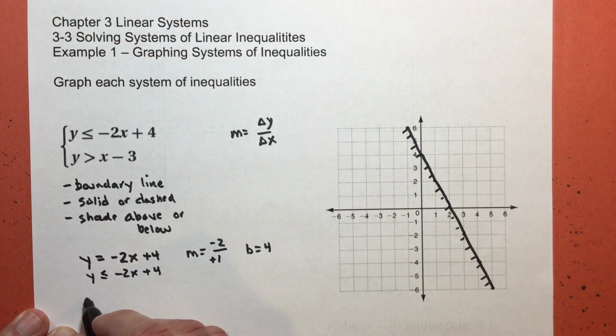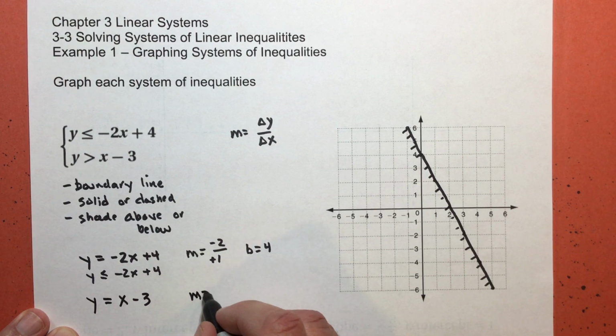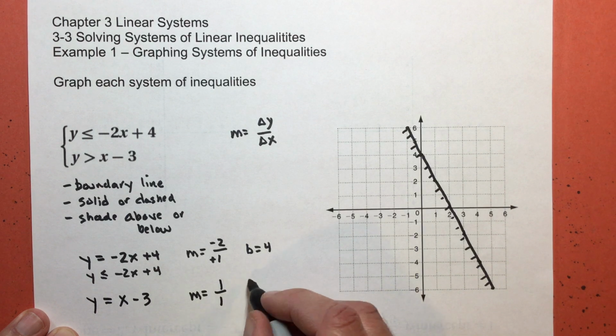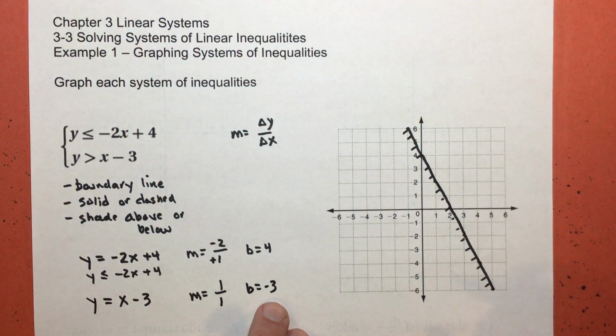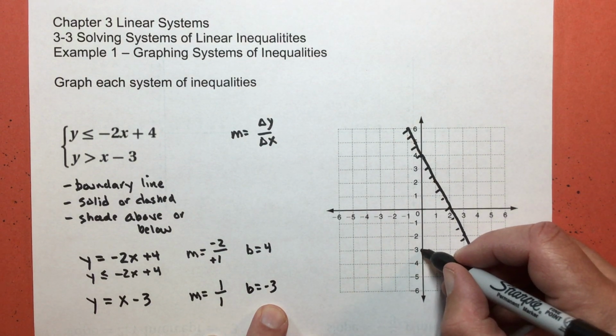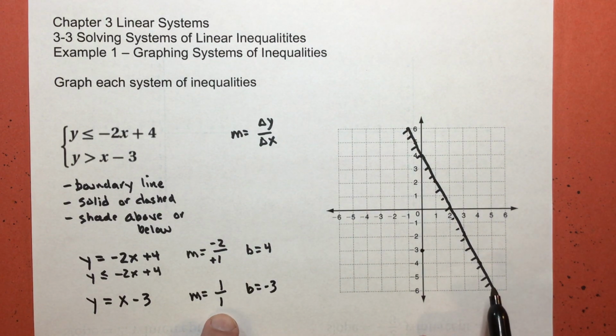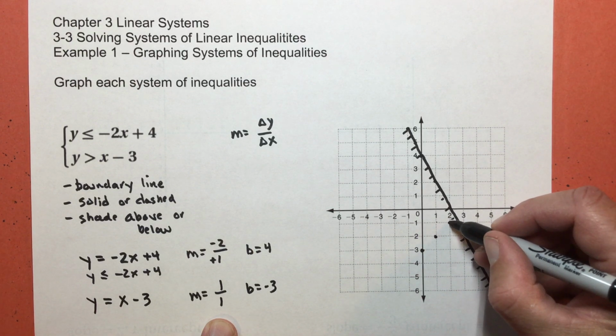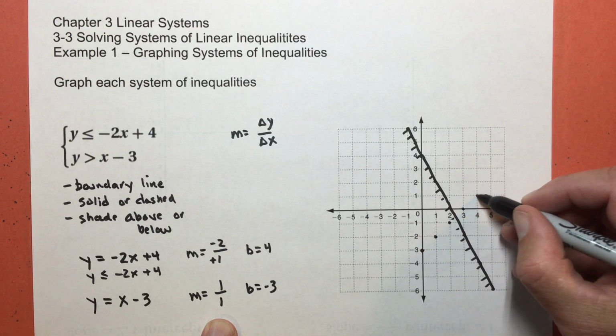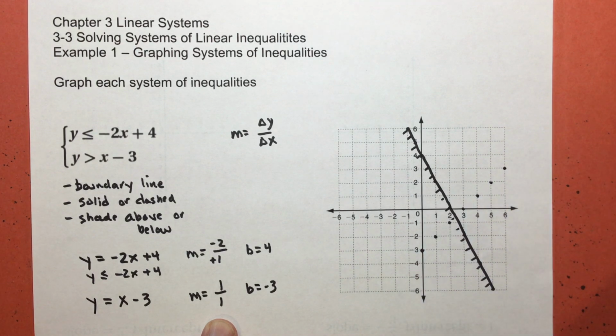The boundary line is going to be y equals x minus 3. My slope is positive 1. I'm going to make that into a fraction, positive 1 over positive 1, and my y-intercept is going to be negative 3. So going to my y-intercept on the y-axis, and my slope, that's up 1, right 1. So I go up and to the right, up 1 to the right 1, up 1 to the right 1, and I do that until I go off the grid.